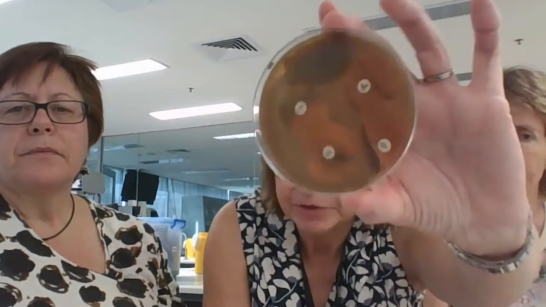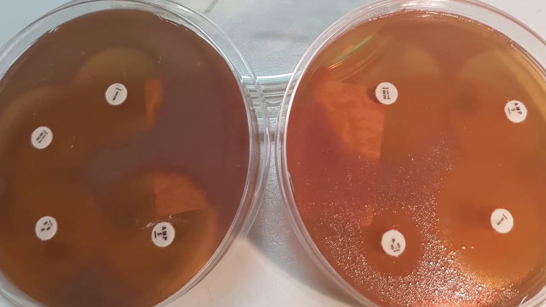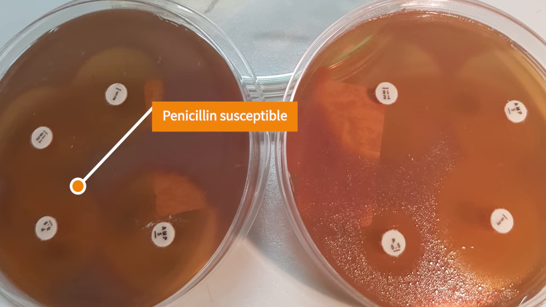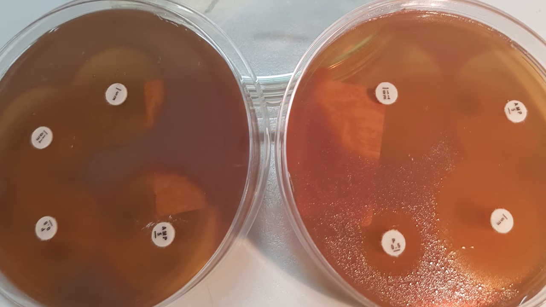So we've got a strep pneumo, and this one is fully sensitive. You can see that there's a zone around those discs, and this one here, one of the discs has got hardly any zone at all. And that's because it's resistant to that particular organism. So it's important to have that information to give to the doctor so that they can treat the patient with the correct antibiotic to effect a cure.